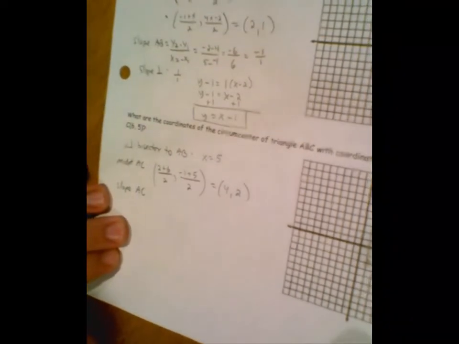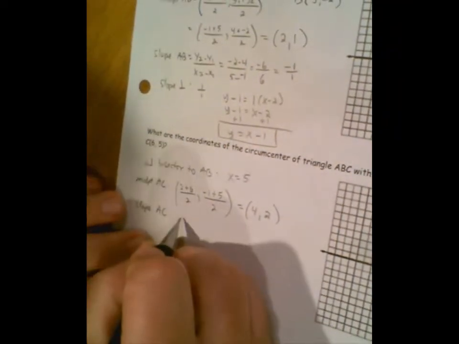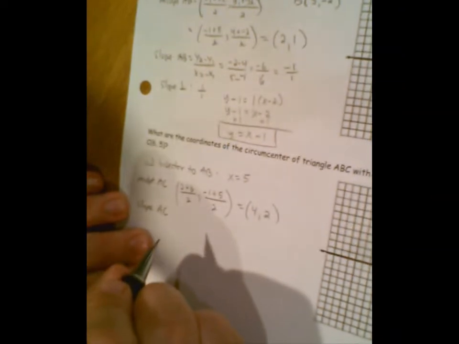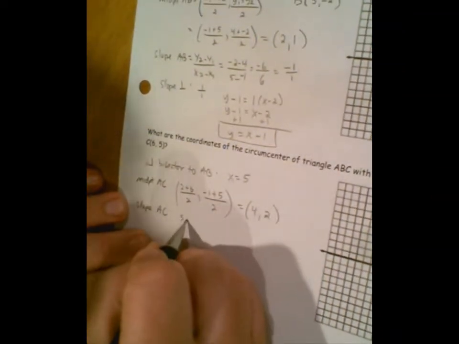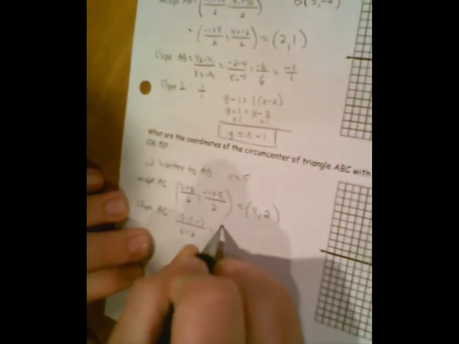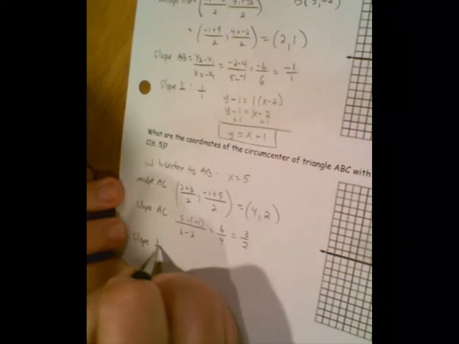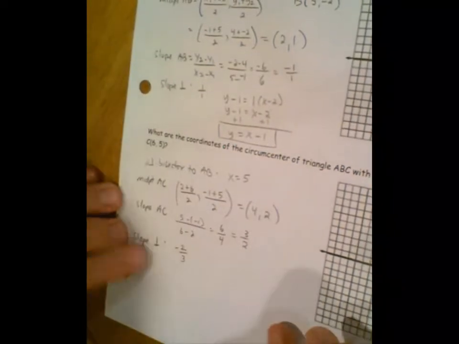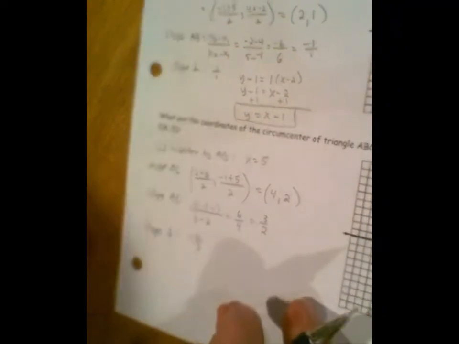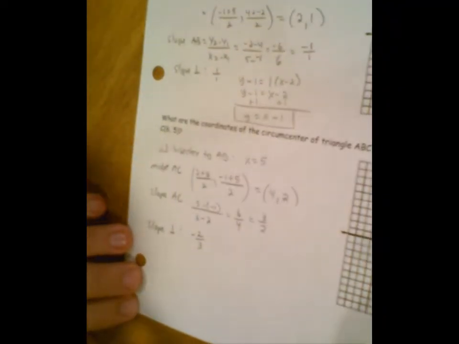Then I need the slope of AC. The slope of AC is y2 minus y1 over x2 minus x1. So 5 minus negative 1 over 6 minus 2. 6 over 4, which is equal to 3 over 2. The slope of the perpendicular is negative 2 over 3. Now I'm going to write the equation of the perpendicular bisector to AC.